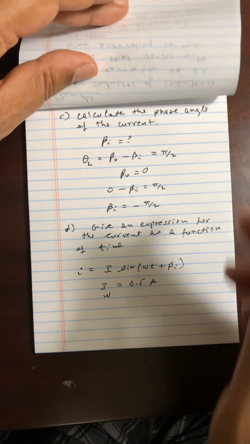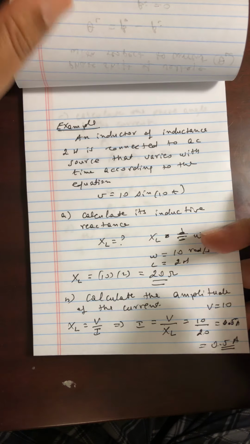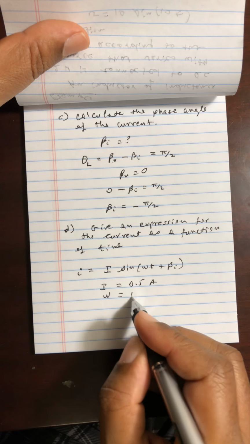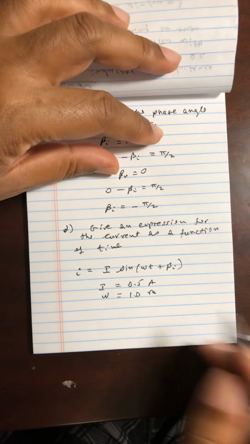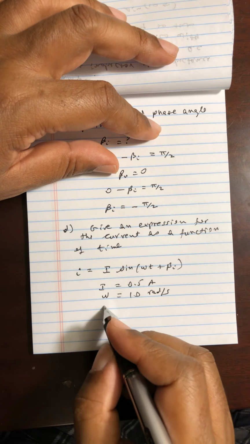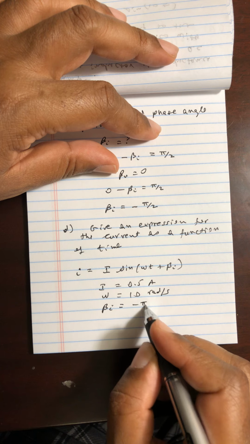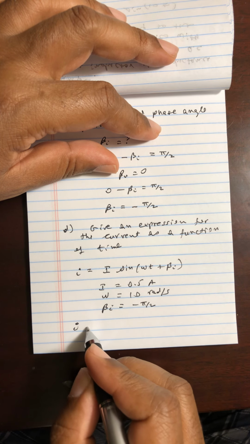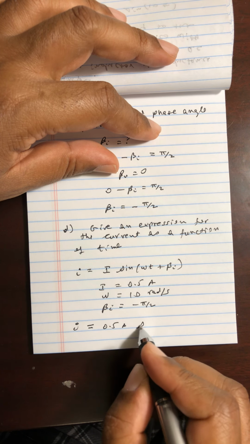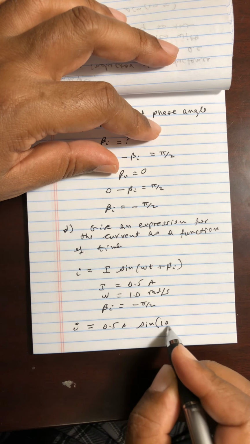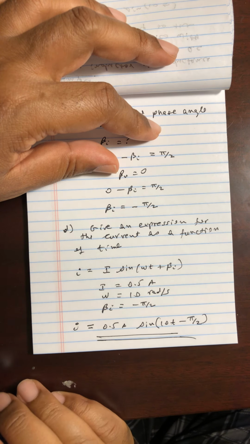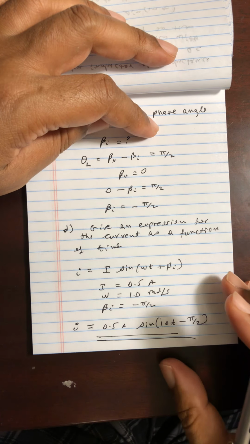The frequency of the signal is 10, so that's 10 radians per second. How about the phase angle? We just calculated it. It is negative pi over 2. So it follows that the expression for the current as a function of time is 0.5 amps times the sine of 10t minus pi over 2. Okay, so this is the expression for the current as a function of time.